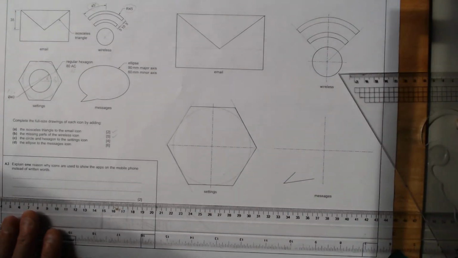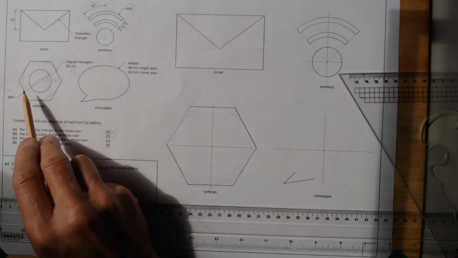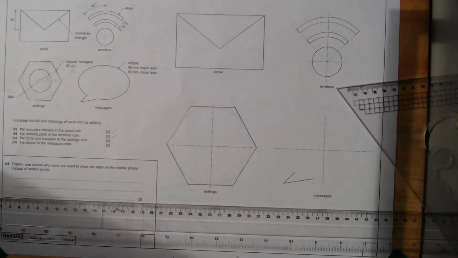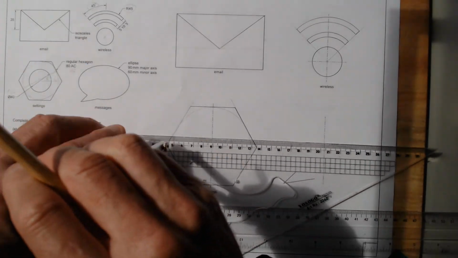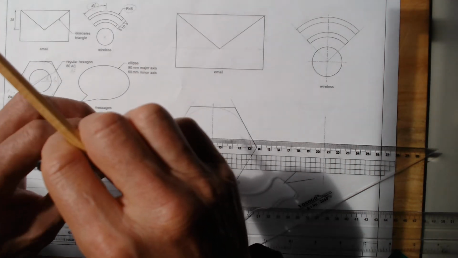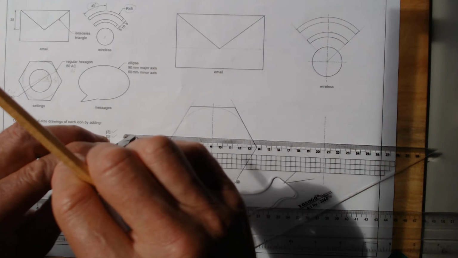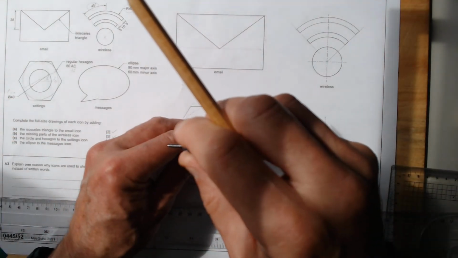Right, so then the last thing to do is to add that radius 20, the circle that we've got here. We just put that in there. So we mark off 20 millimeters on our compass. That's 20 millimeters, okay, and I just transfer that 20 over here.